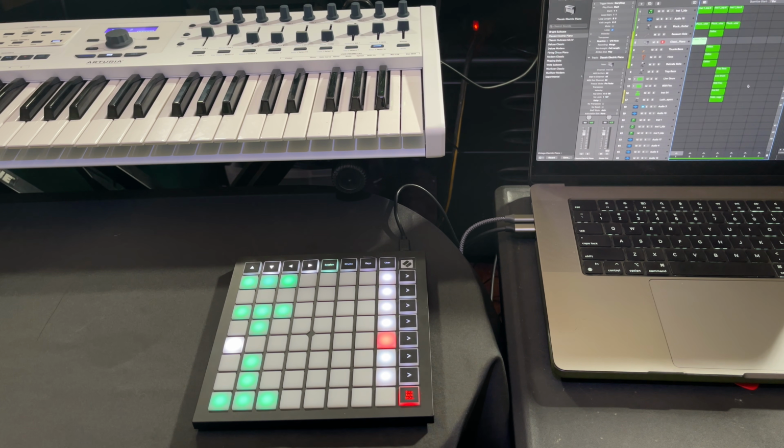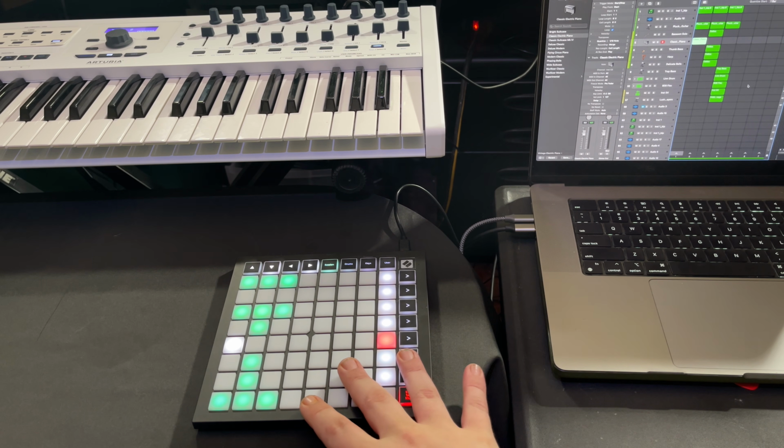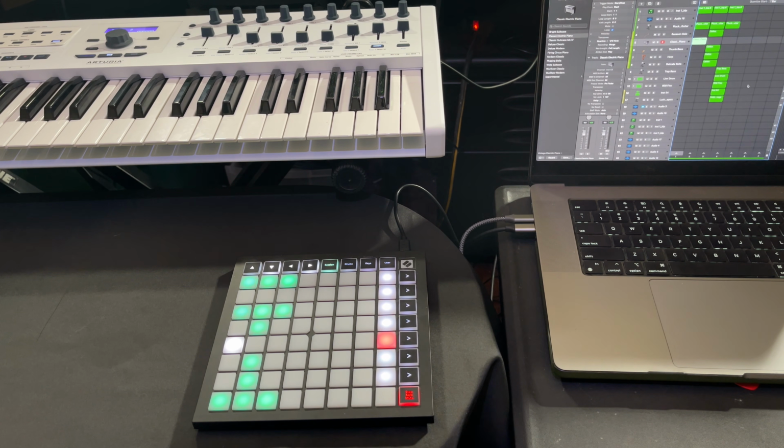So this is a way you can kind of hack that and still get your record arms, everything right here, and you can easily trigger things at the same time and get everything set up. But anyway, that was it. I just wanted to show you something real quick about some new gear.